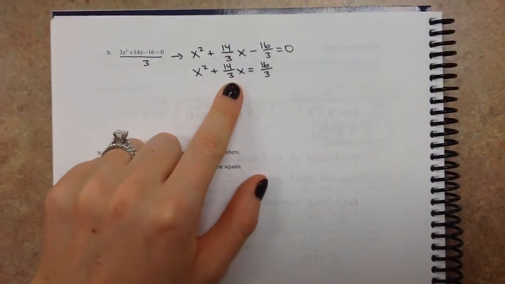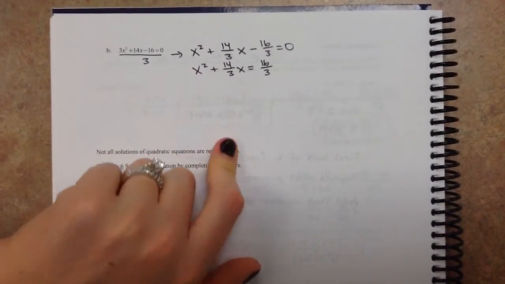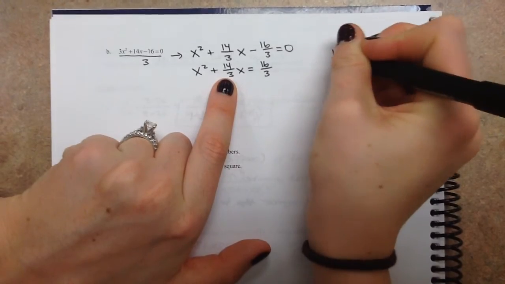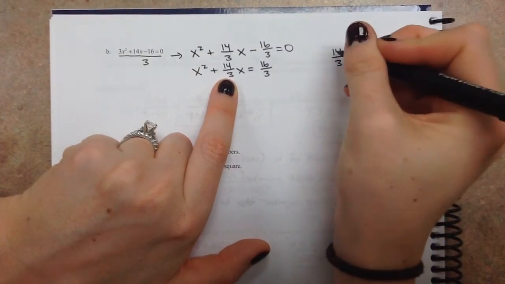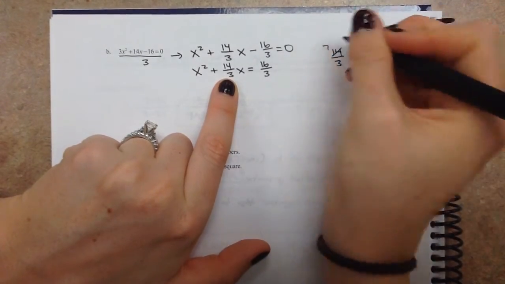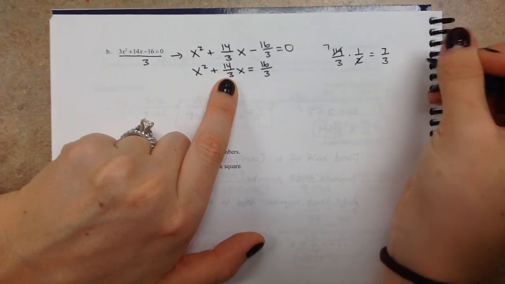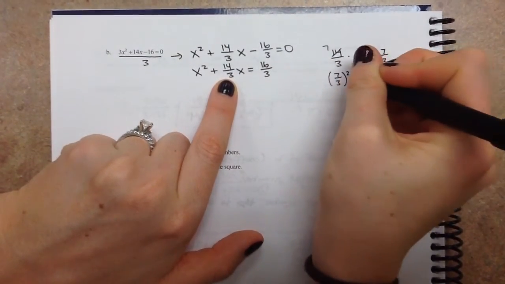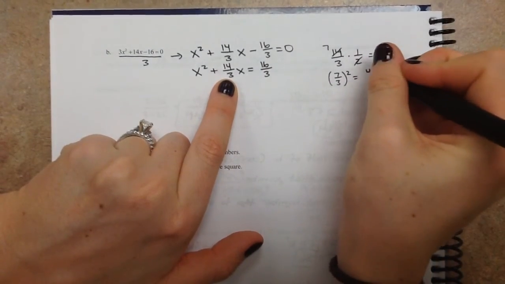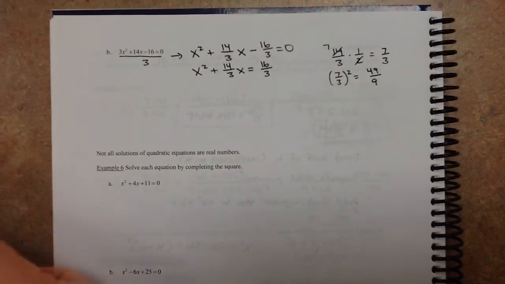Okay, now I need to complete the square on the left-hand side, so I want to find what missing number would make the left side a perfect square. So I start with b, take half of it, so I'm going to multiply it by 1/2. So the 14 over 2 reduces down to 7 over 1. So I get 7/3. Step 2 is to square this number. So I square this. 7 squared is 49. 3 squared is 9. And I'm going to add that number to both sides.